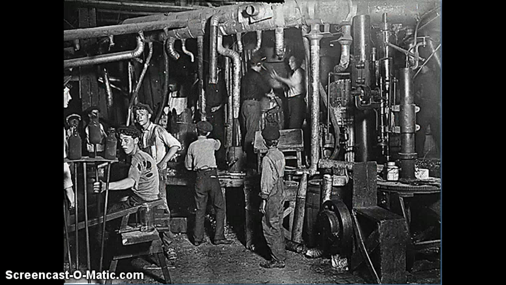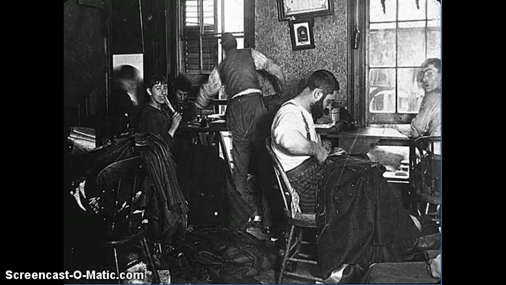This picture is showing an example of the unskilled labor. This is a glass factory. You also would have had steel and cotton mills. The garment industry was a large employer as well, either in the home or in the factory.